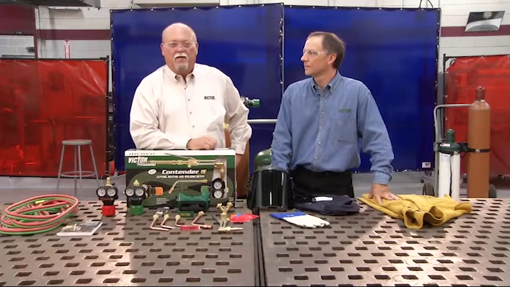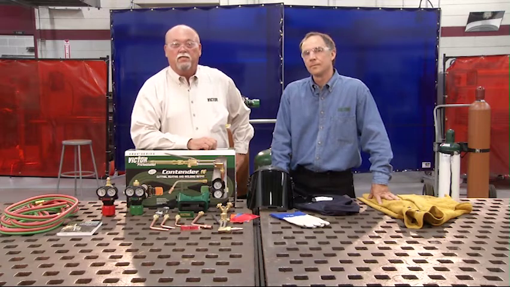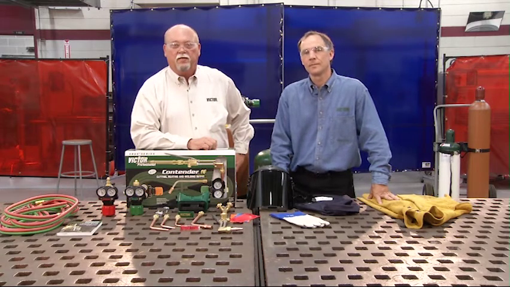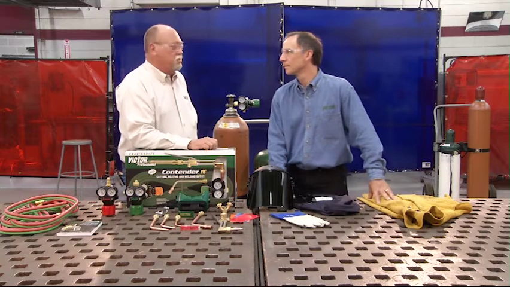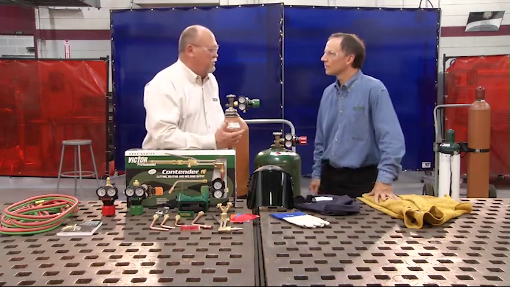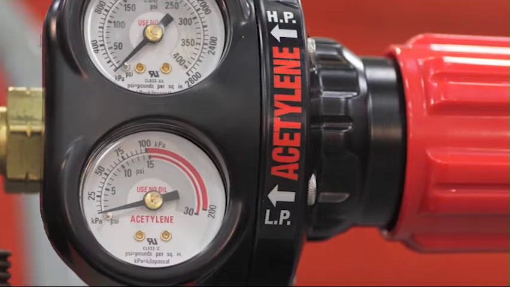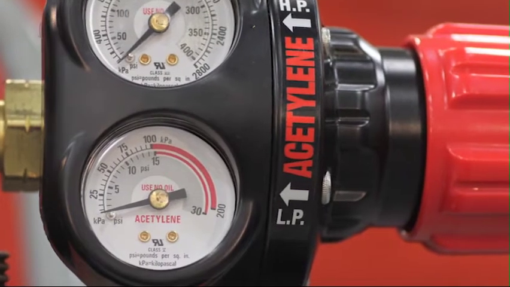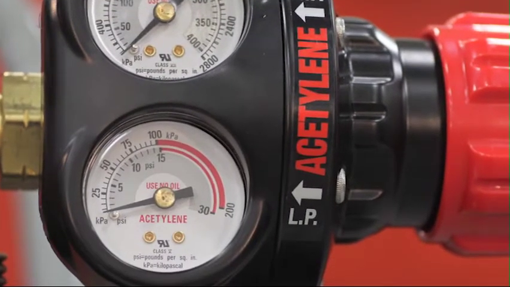Your first consideration is always use and store the acetylene cylinder in an upright position. And remember, never use acetylene above 15 pounds pressure. Acetylene will have a tendency to dissociate above 15 psi, and it can cause a chemical reaction. That's why on all of the acetylene regulators, you notice a red line at 15 pounds pressure.